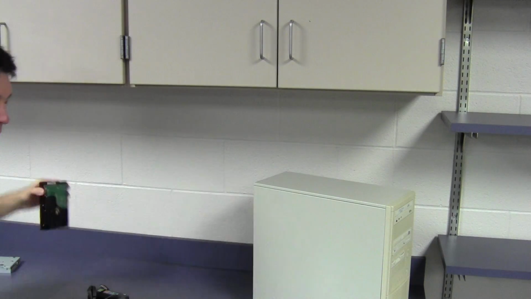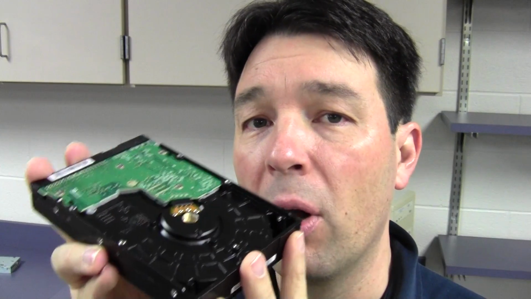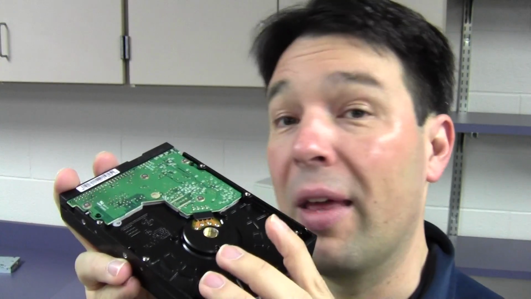As those devices were developing, though, the hard drive was getting to store more and more information. So it's always been the case that a drive inside the computer would store more information than any of the removable storage, like the floppy disk, the CD, the flash drive.